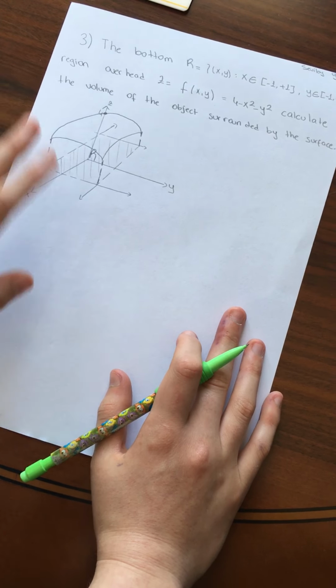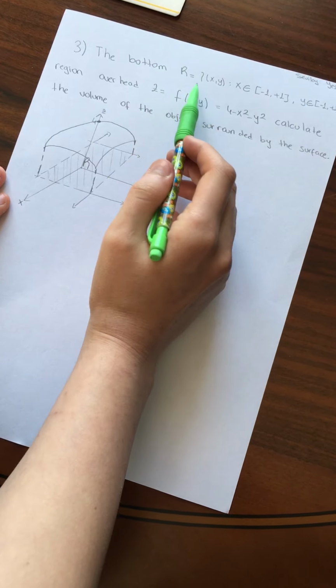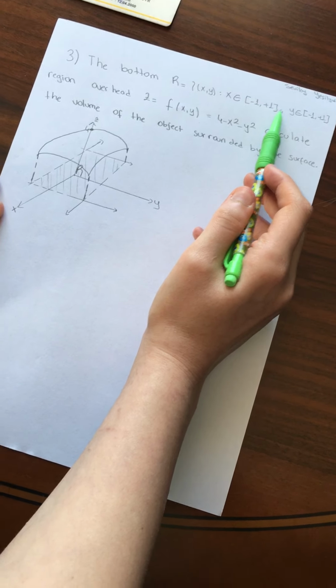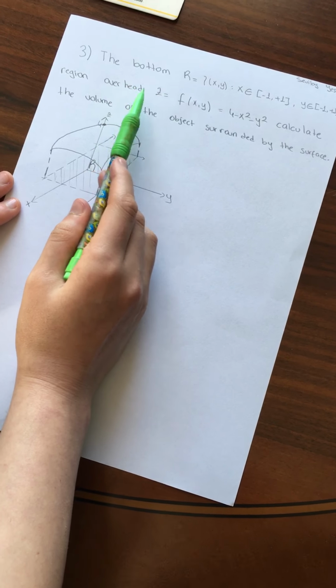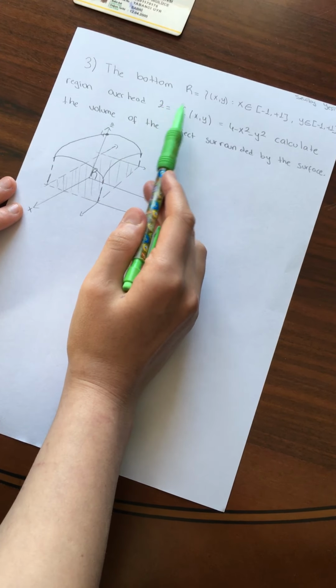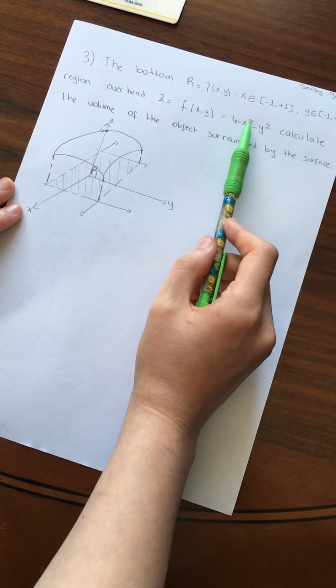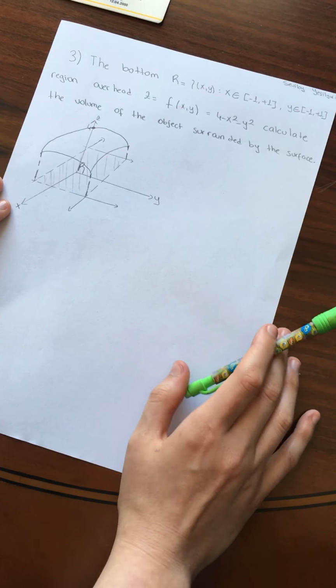Okay, this is the last question. The question asks us: the bottom is x and y, x between -1 and +1, y between -1 and +1. The region has z equals f(x,y), 4 minus x squared minus y squared. Calculate the volume of the object surrounded by the surface.